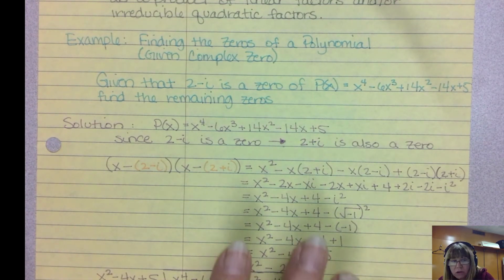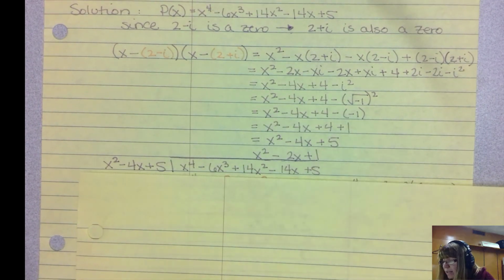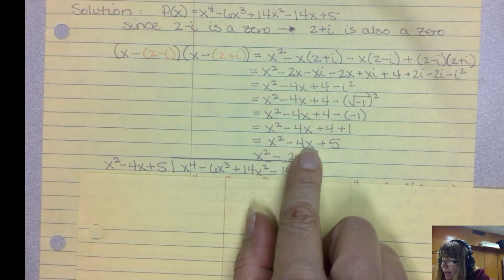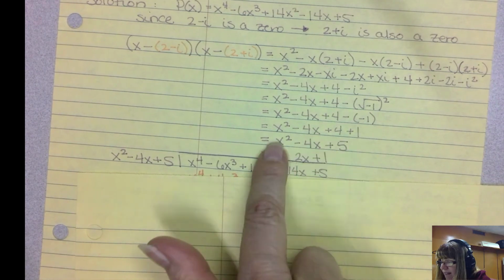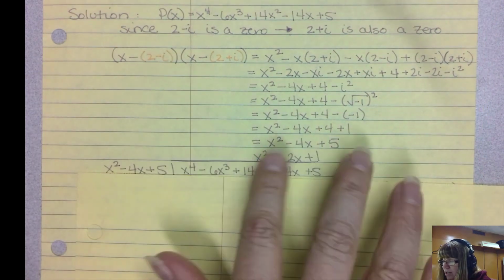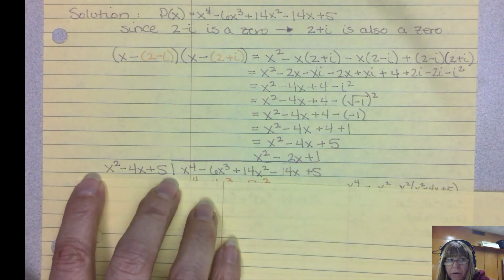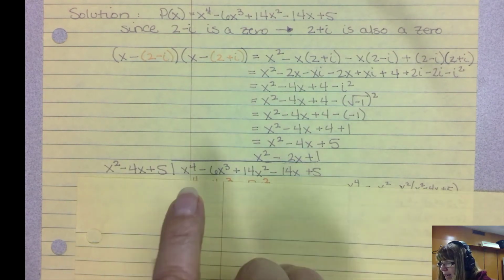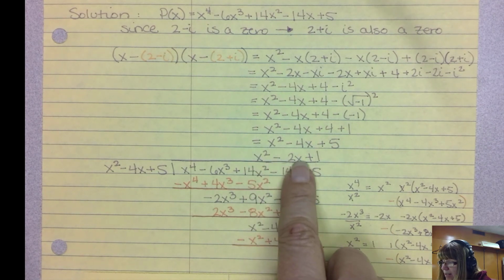Now I'm going to do some long division. You could have done synthetic, but I'm going to do long division so I can see what else I get. Now that I have this factor, I know it came from 2 factors, but I have this polynomial, so I'm going to divide the x squared minus 4x plus 5 into my original polynomial. And I'll let you look at all the work that I've done here, and I ultimately get x squared minus 2x plus 1.